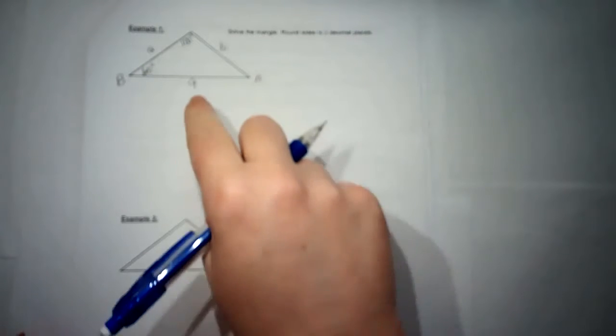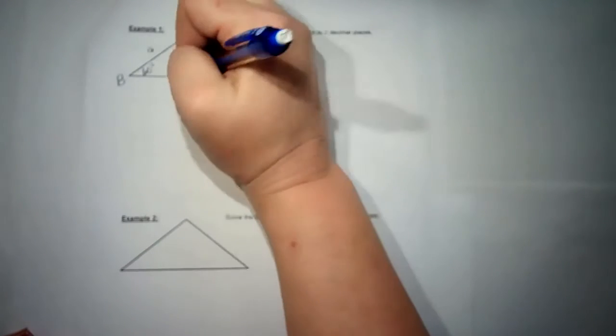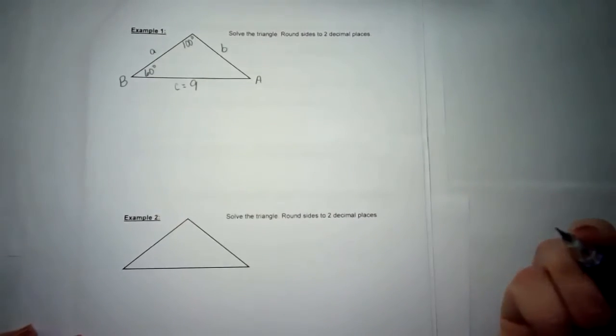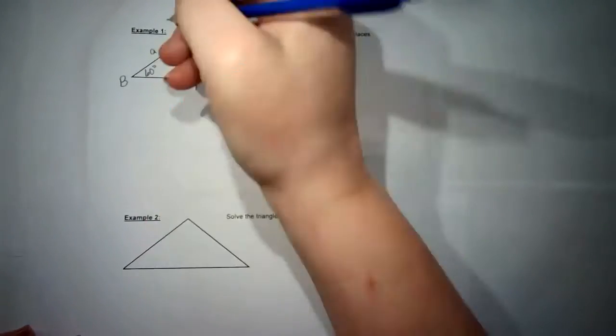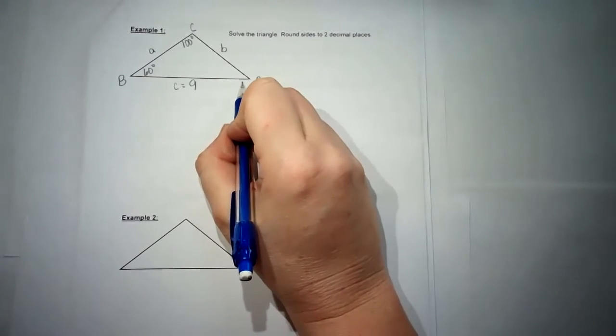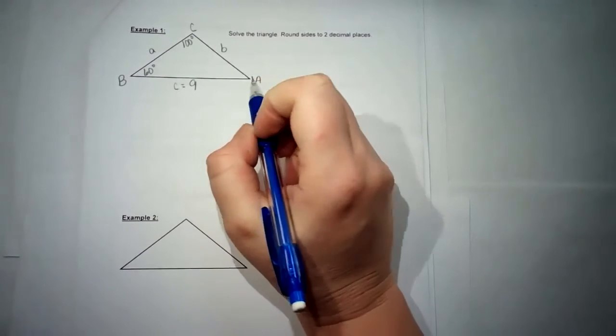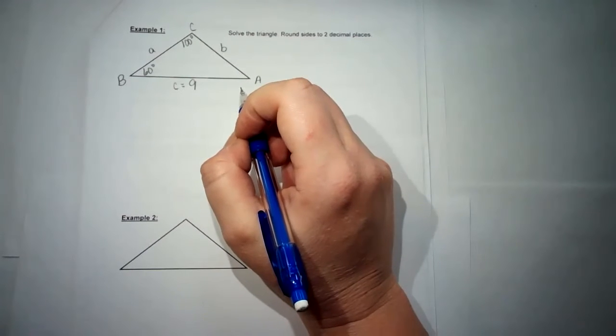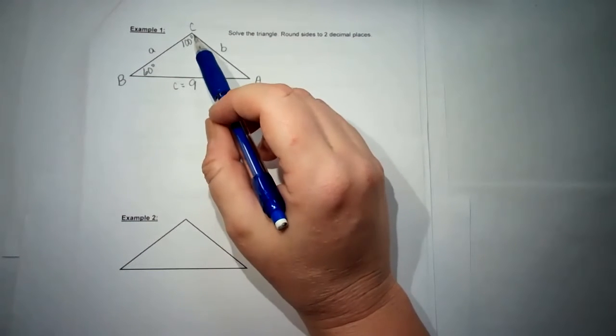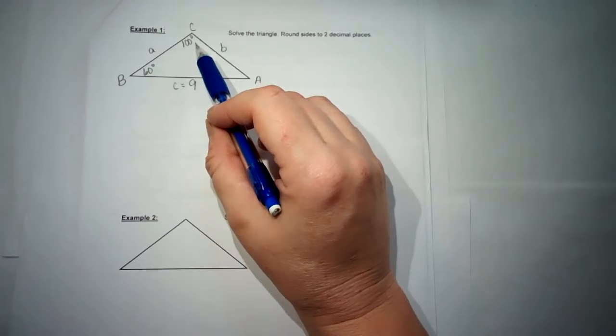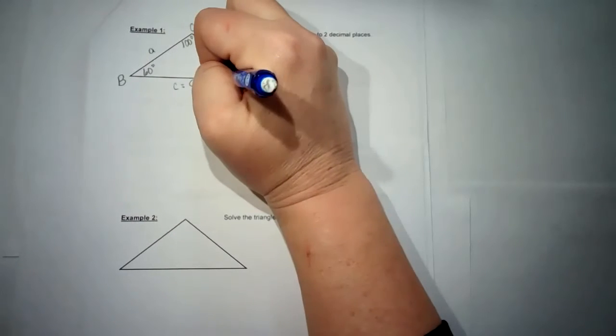Well, what side is 9? C, because it's the only one left not labeled. So what does his angle have to be? C, right? Okay, so here we go. We're going to solve the triangle. We need all the angles and all the sides. First thing I notice is I can totally fill in A. I don't need anything special because I know all the angles add up to 180. So 180 minus 100 is 80, minus 60 is 20. That was easy enough.